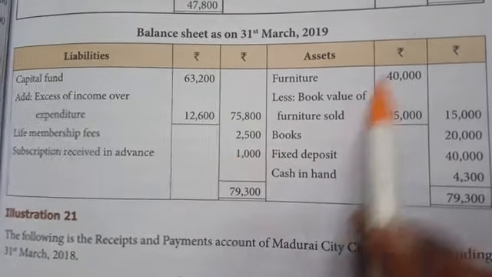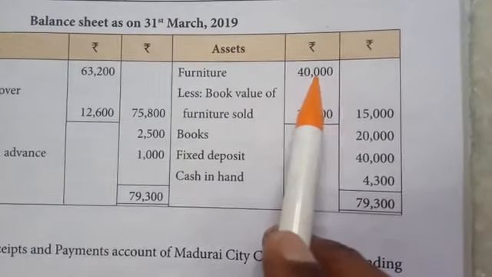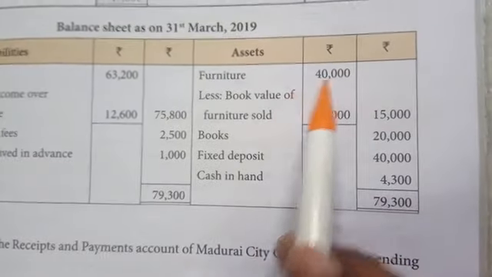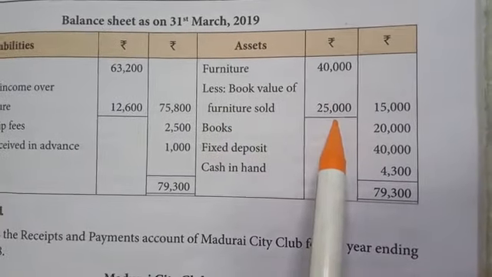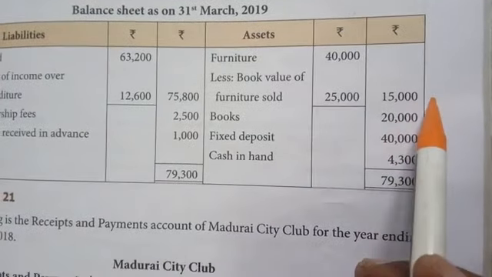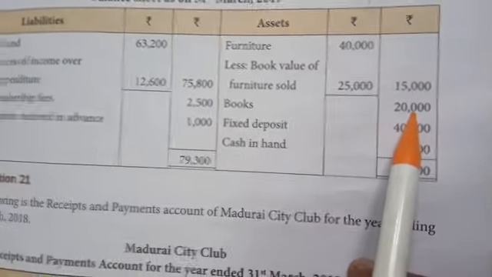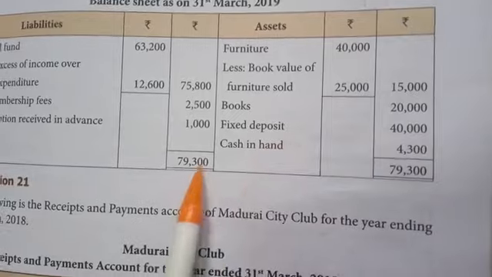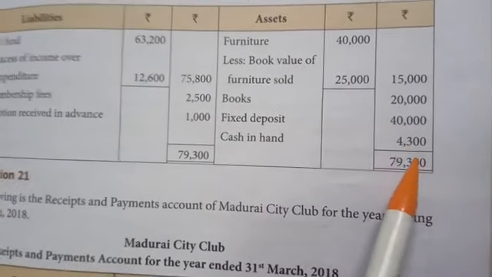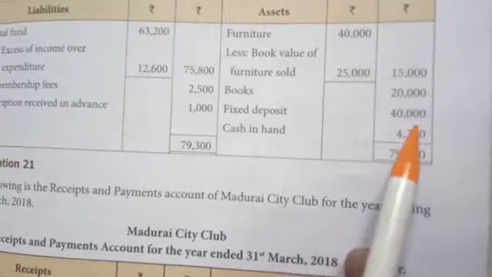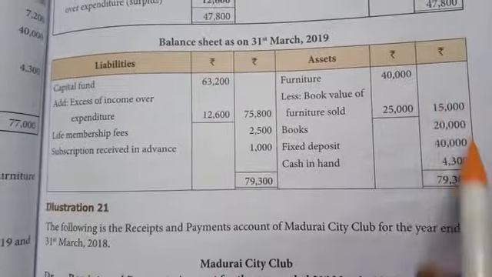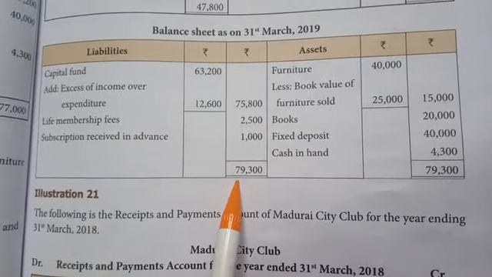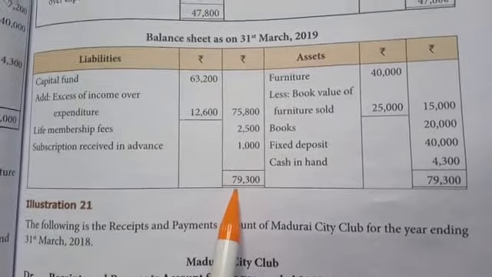Subscription received in advance. Then furniture 40,000, book value of furniture sold 25,000. So the remaining 50,000 is shown in the outer column. Books worth 20,000. Then fixed deposit 40,000. Cash in hand at the end of the accounting period 4,300. Then we put the total. Which side is the highest? On both sides 79,300.